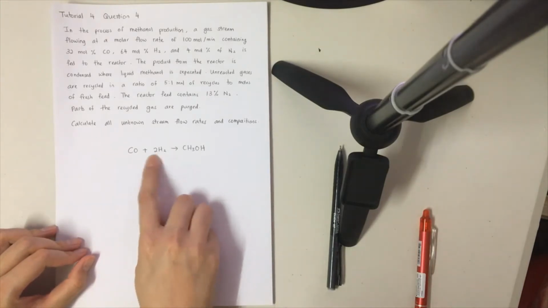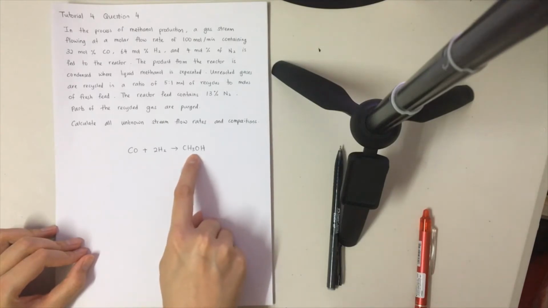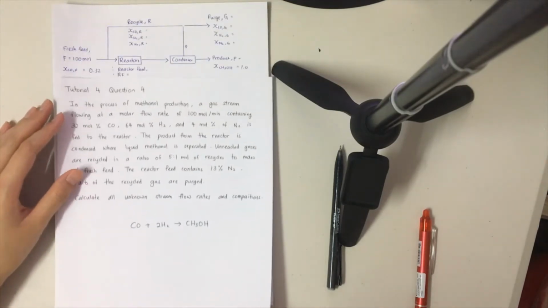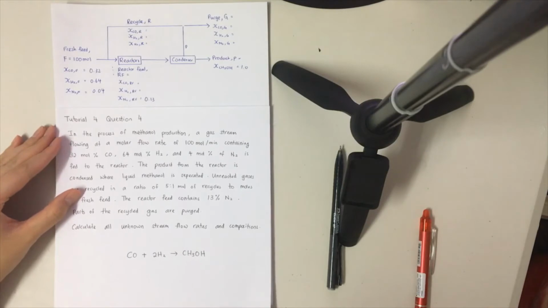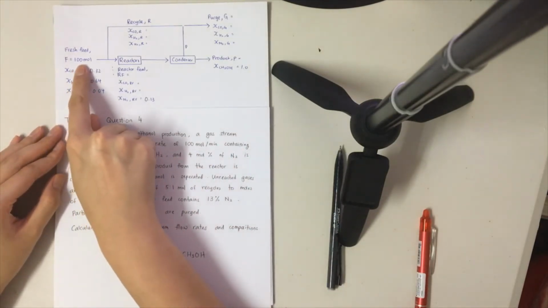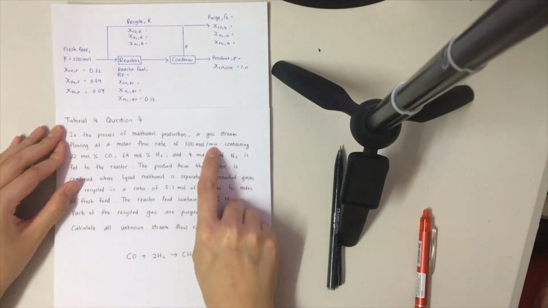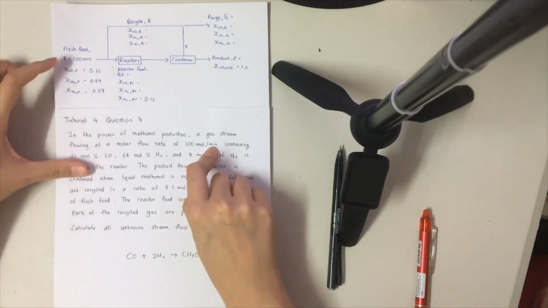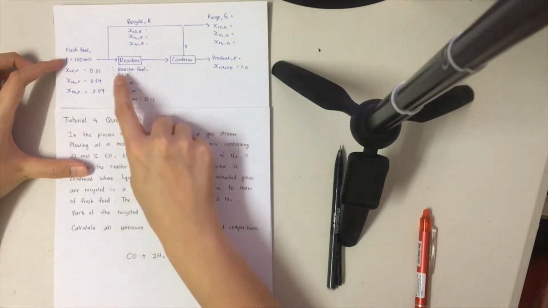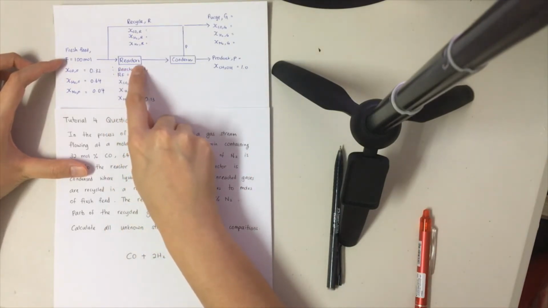So these two are your gases and they form CH3OH, which is methanol. So how are we going to draw the process? This is how the process flow diagram looks like. So you have a feed with 100 moles. Here we take 1 minute as a basis. So we have 100 moles of fresh feed that goes into the reactor.